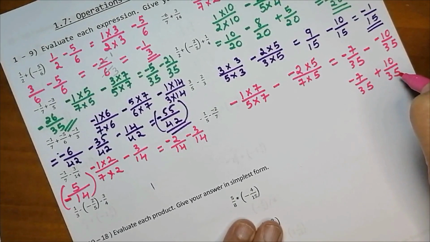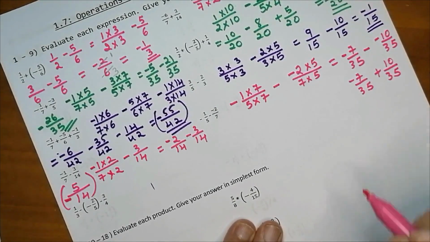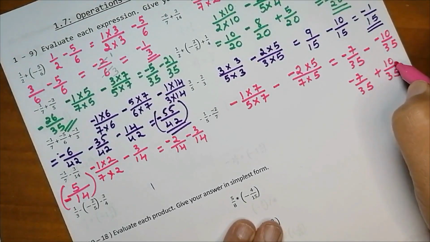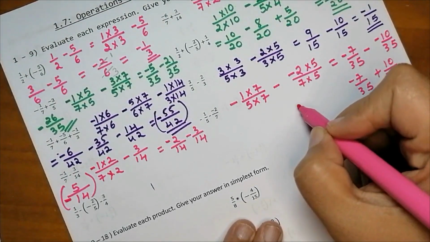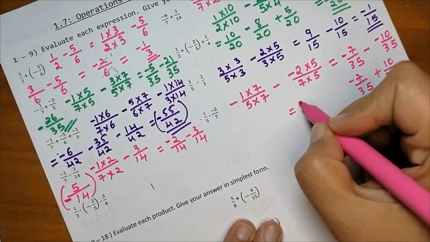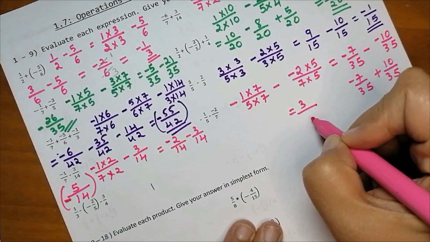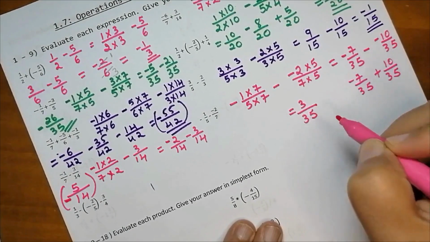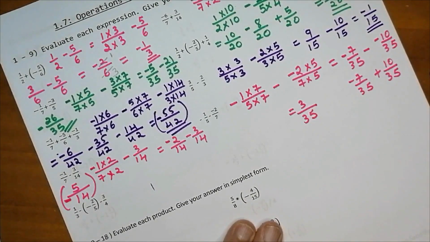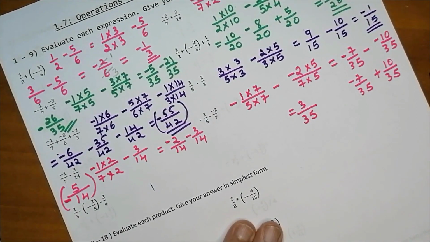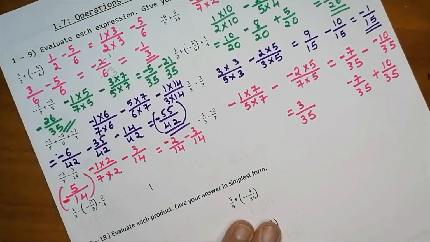right? So what do we have here? Minus 7 and plus 10, right? Which is nothing but 3 over 35, right? This is a simple one, right? It's not a difficult one to solve. Just 2 fractions, okay? Not a lot.